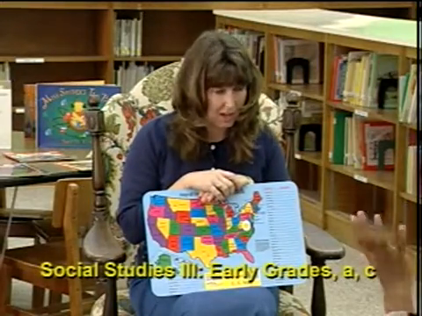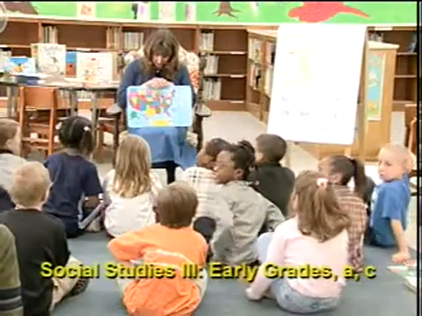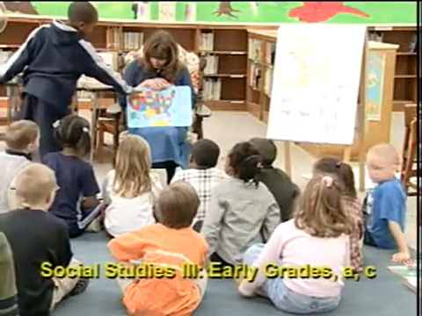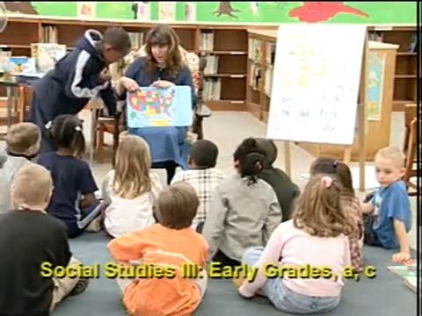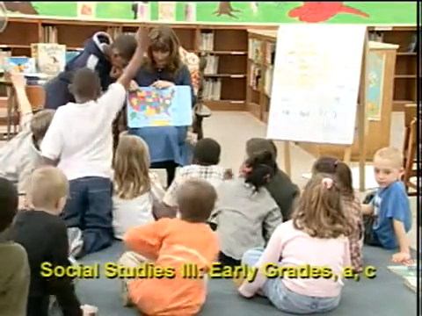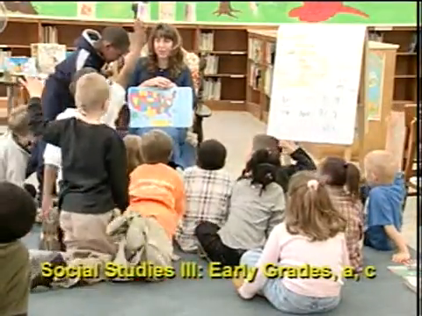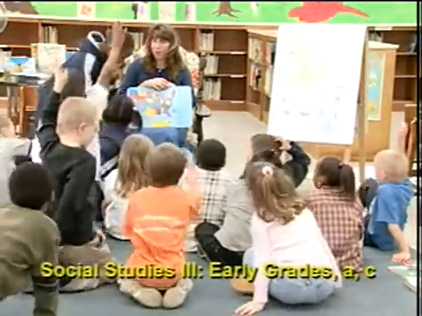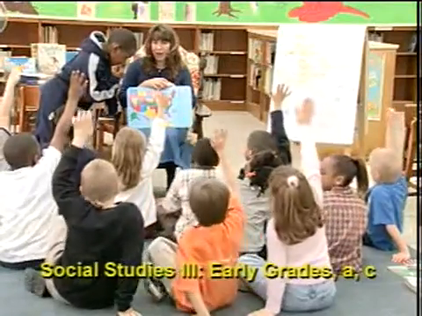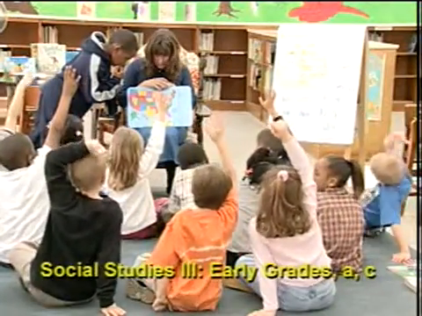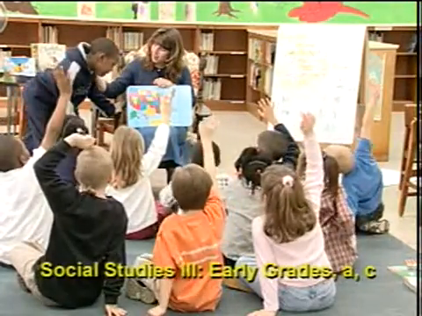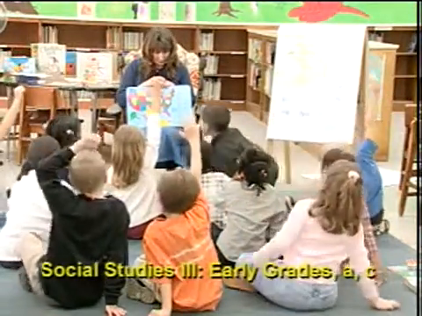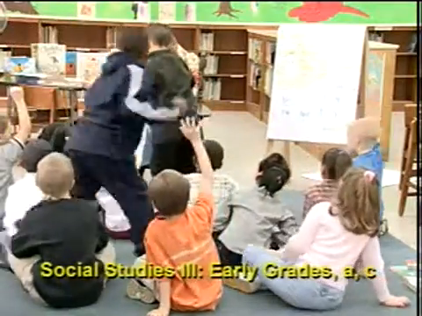This learning activity integrates Social Studies Standard Number 3 for early grades A, which requires students to construct and use mental maps of locales, regions, and the world that demonstrate understanding of relative location, direction, size, and shape. This activity also integrates Social Studies Standard Number 3 for early grade C, which requires the use of appropriate resources, data sources, and geographic tools such as atlases and maps to generate, manipulate, and interpret information. I think we're Missouri.